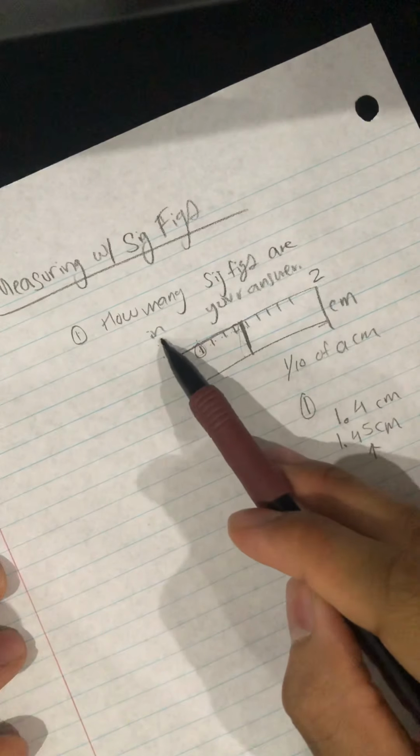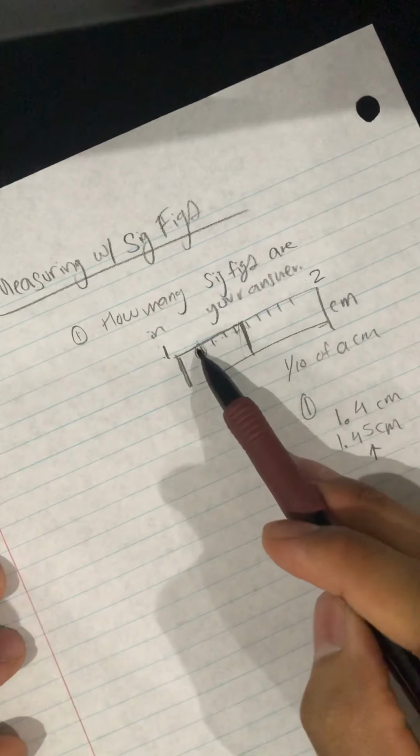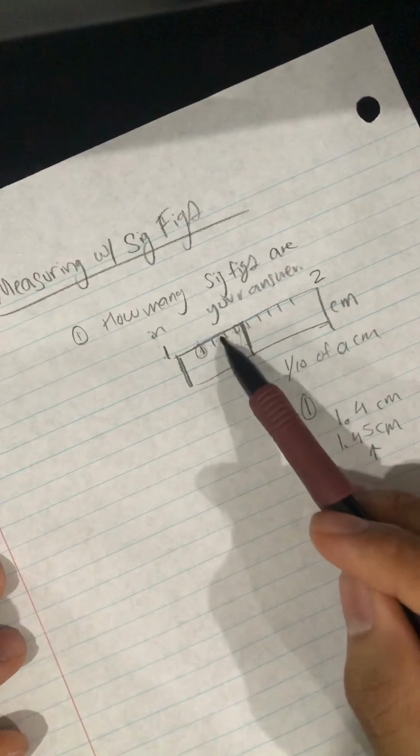So again, the first thing you want to do is see how many sig figs are in your answer. So here, we know that it goes from 1 to 2 centimeters, and each tick mark represents 1/10. So we need to have at least 2 sig figs because we're certain of 2 digits, and the third one is going to be our estimate. So in this problem, we'd have 3 sig figs in our answer. And the second step is to measure and record.